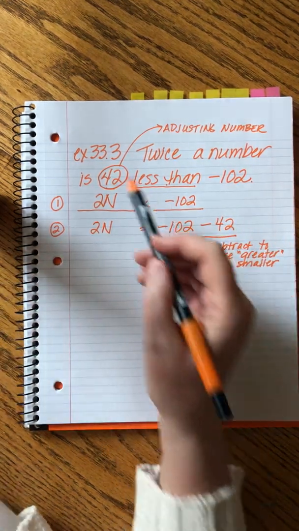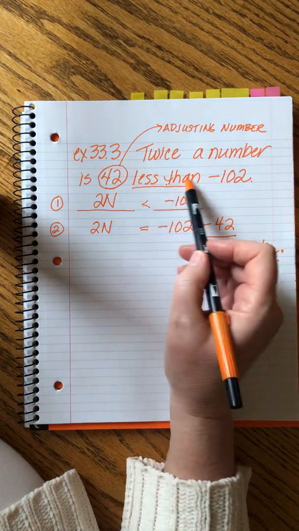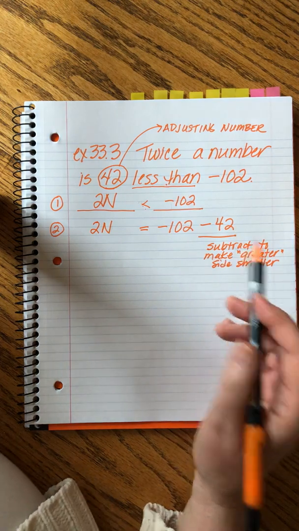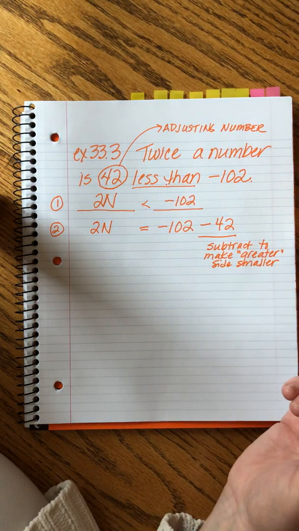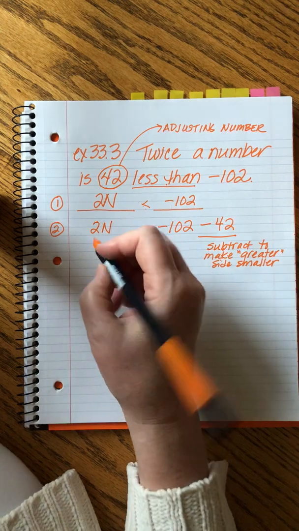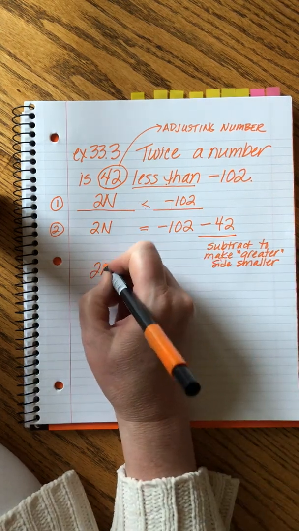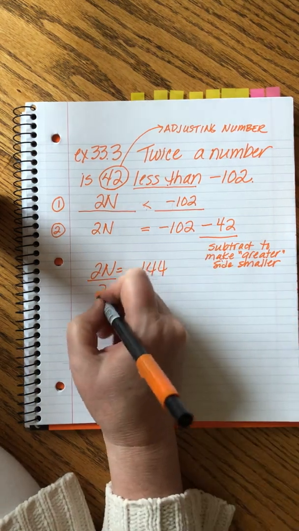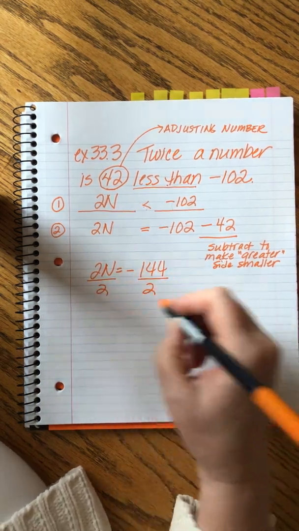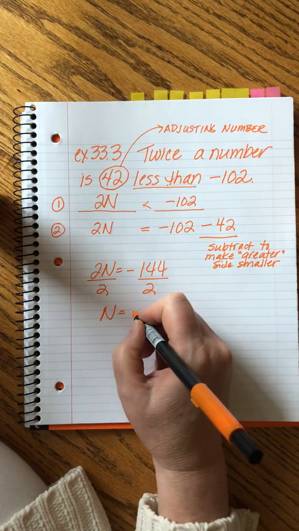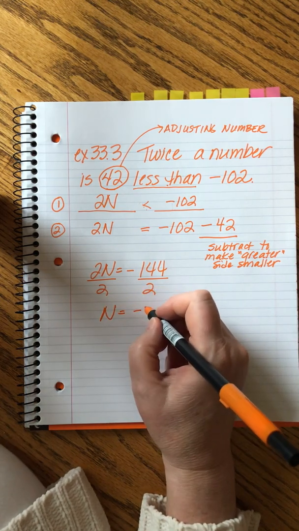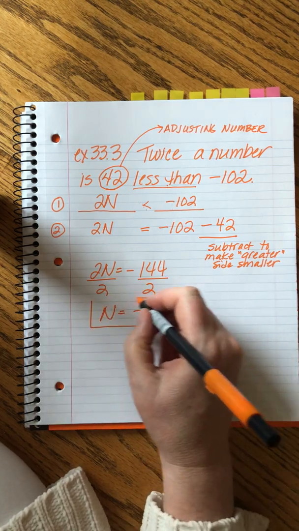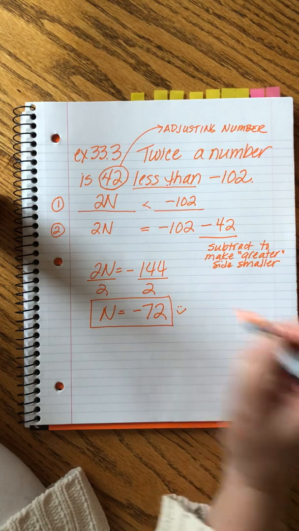Beautiful. That's it. The adjusting number is always right in front of the greater than or less than words. All right? So it's easy to find. From here on out, it's pretty straightforward. We just solve this. So I'm going to do the next step. It would be 2n equals minus what, 144. And then we divide both sides by 2 to isolate the n. And we get n equals minus what, 72, right? And that's the correct answer.